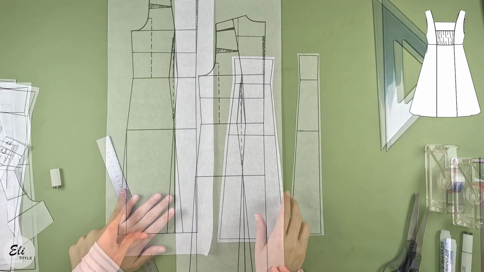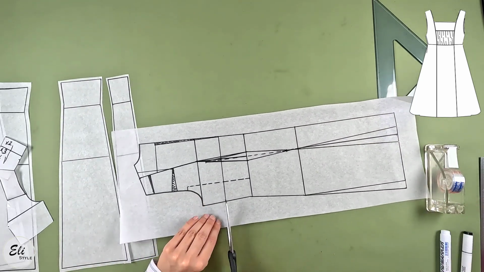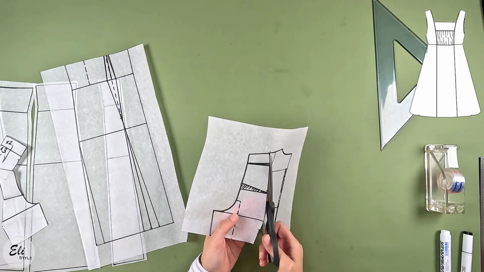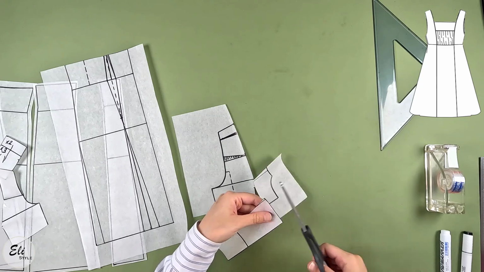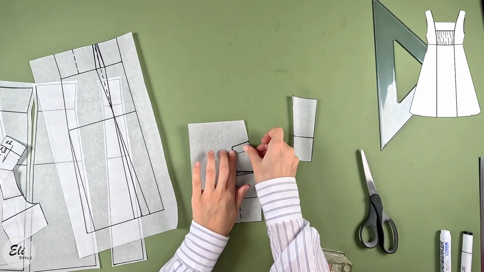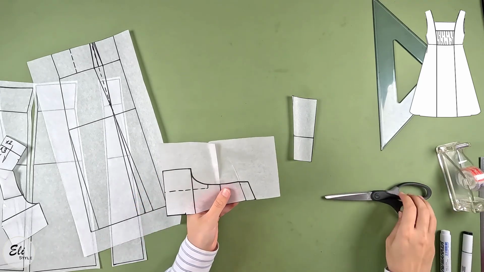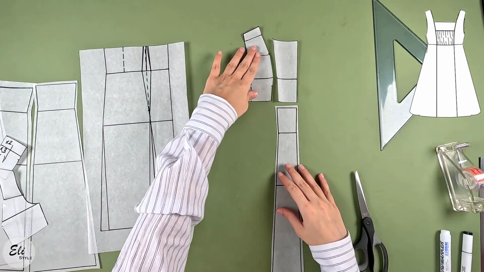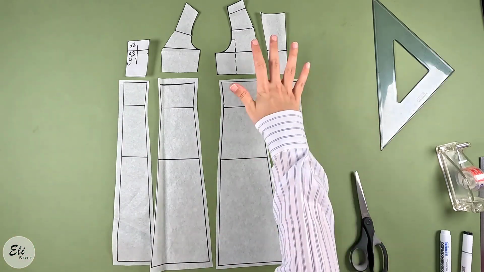Copy the lower pieces. Separate the upper pieces and close the darts. These are the back pattern pieces.